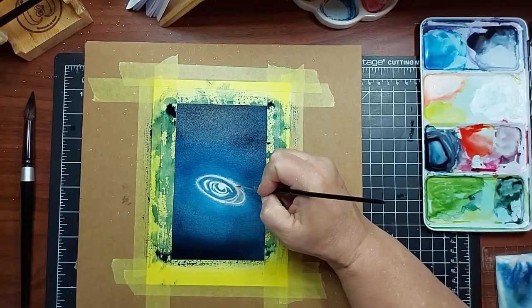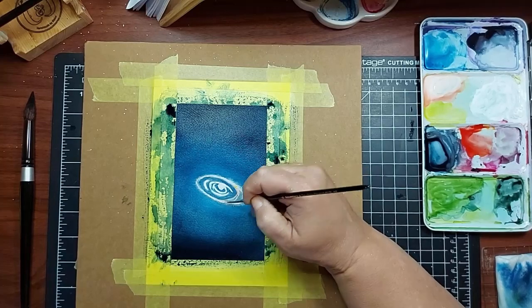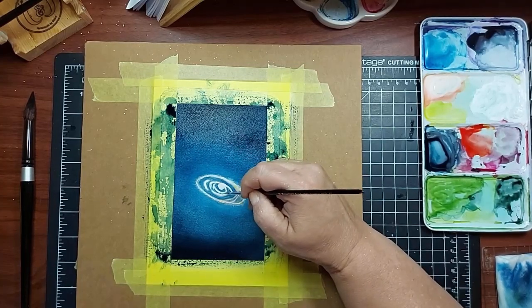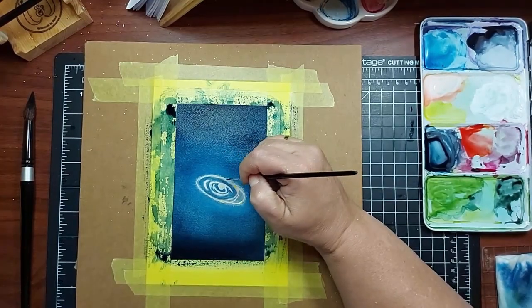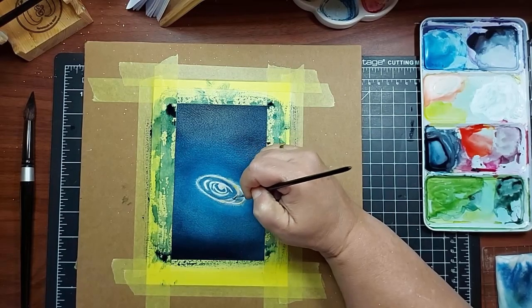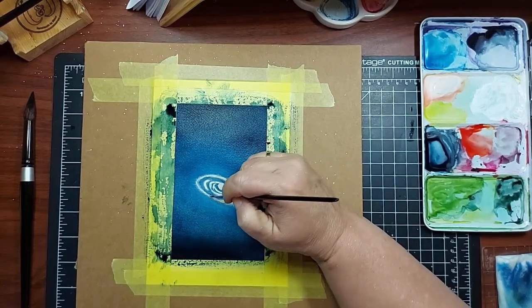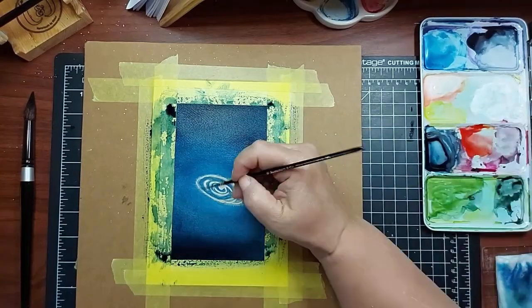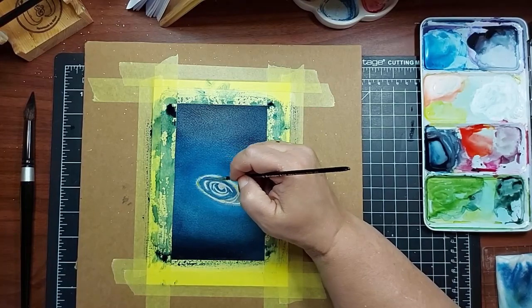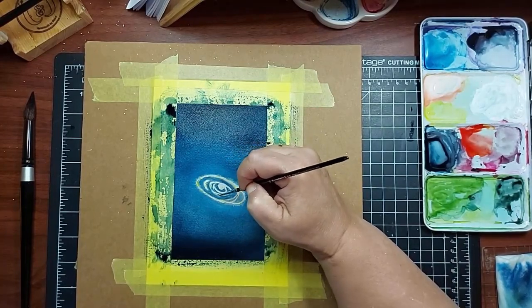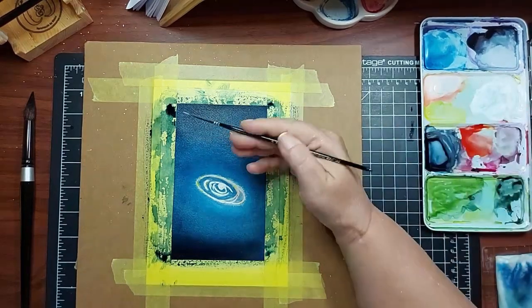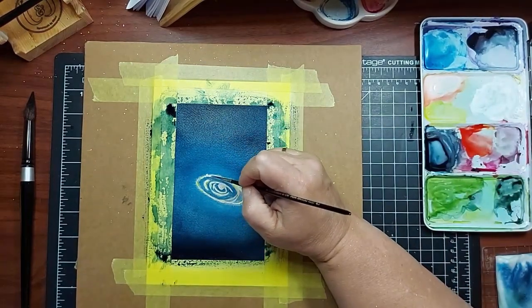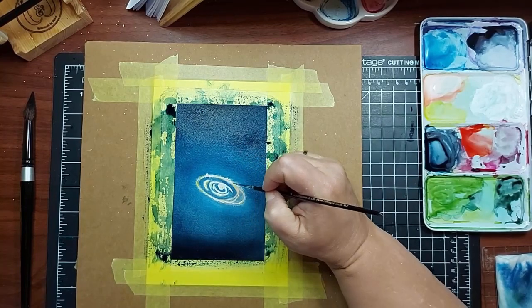So I think if I maybe come in and add some touches of color to kind of break up the white a bit, and then maybe it would kind of be like sparkle, like stars along. If I do that with both colors, maybe some of it could bleed out a little bit.